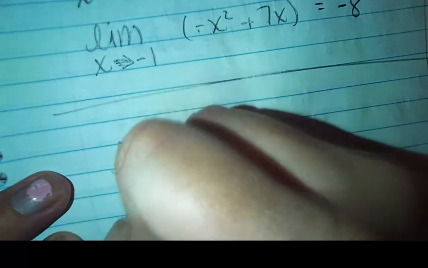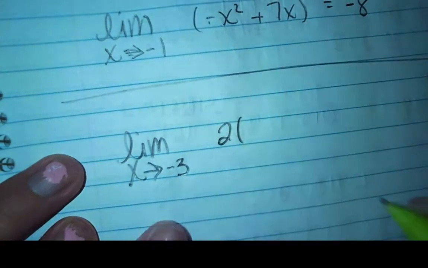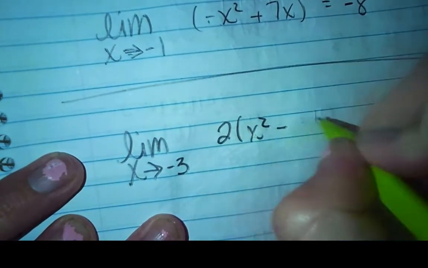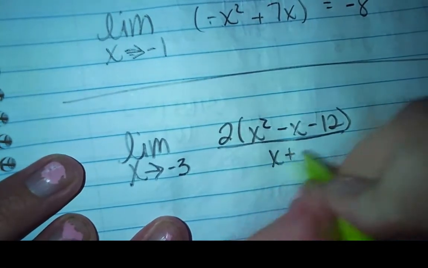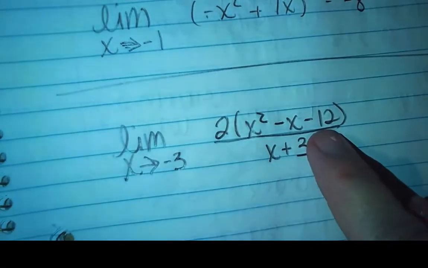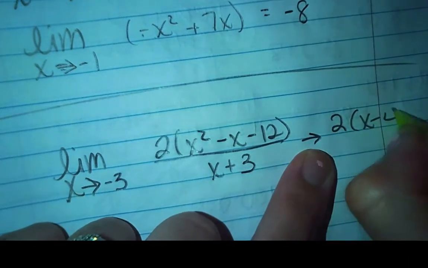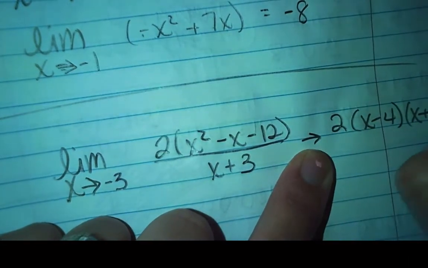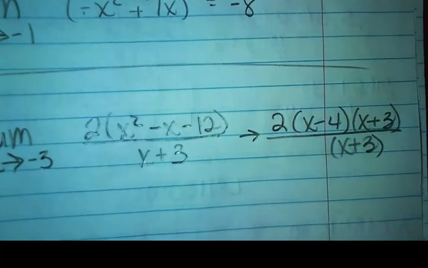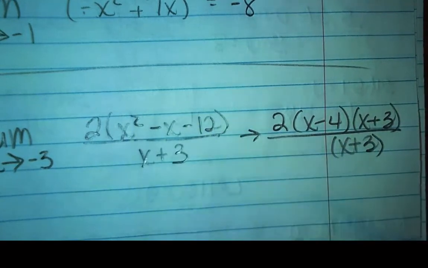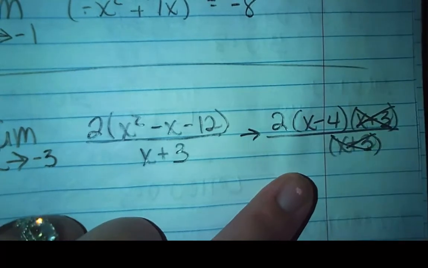So I've got the limit as x approaches -3. And I know I can pull out a 2. So that's going to leave me with an x squared minus x minus 12 over x plus 3. Okay, so I need 2 factors that multiply to -12 and add up to -1. So that gives me an x minus 4 times an x plus 3 over x plus 3. So all I've done is rewrite this thing. So these two expressions are equivalent. So any number divided by itself is 1.